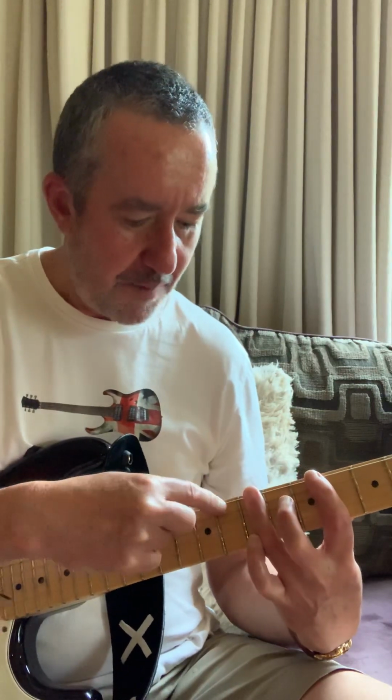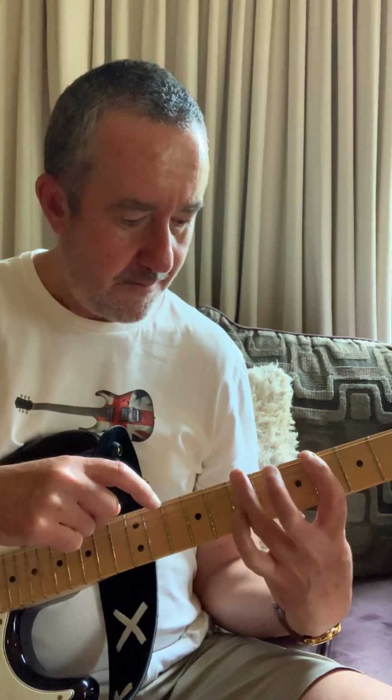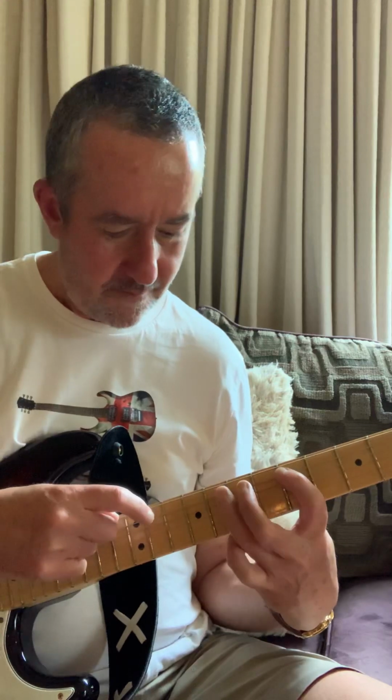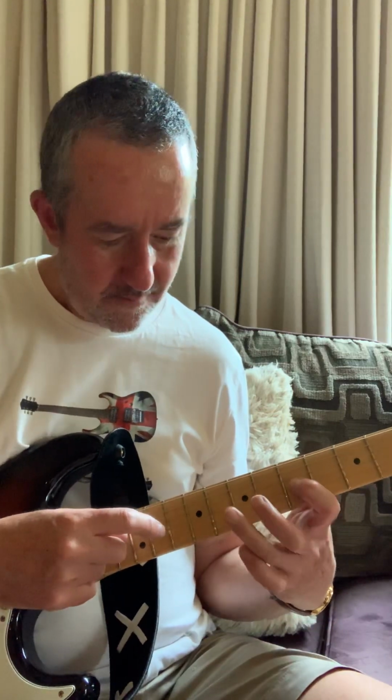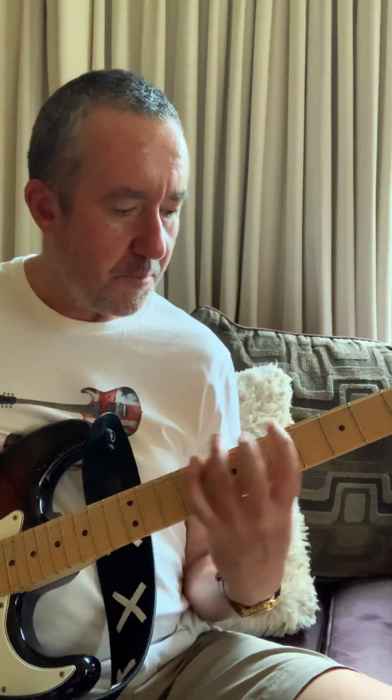I'm not concentrating now, but you know what to do. You can just go count it out. Every minor third interval you leave 2 spaces and then press. Nice and slowly. You do that at speed and it sounds awesome. With a lot more gain.